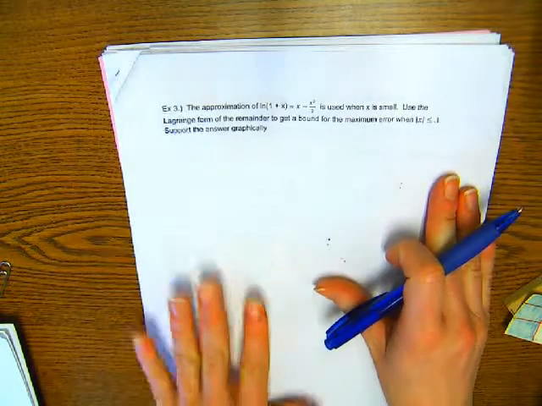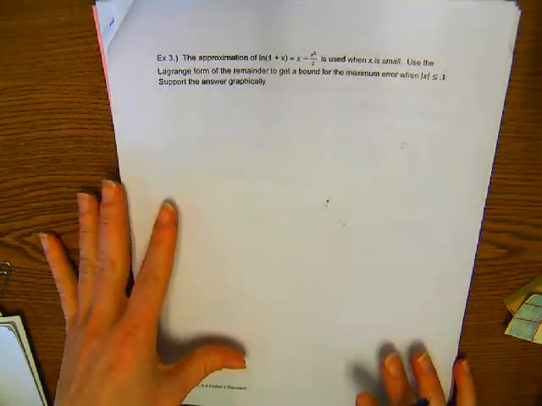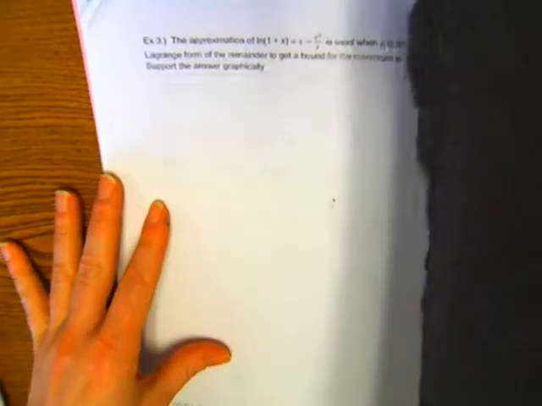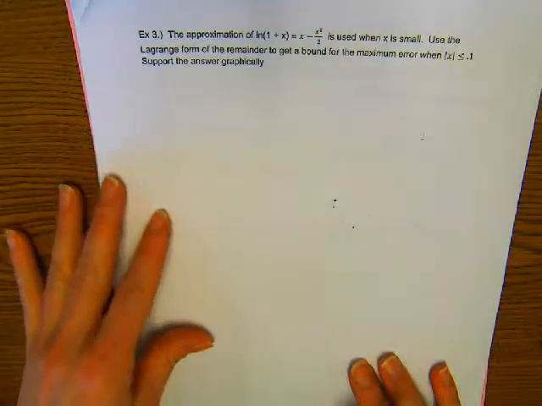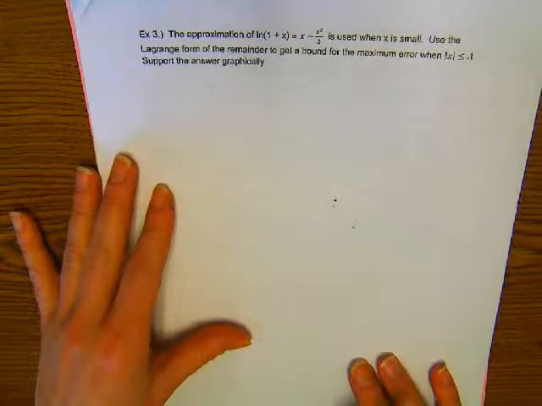Okay, so we're going to do the last example, example 3. You were asked: the approximation ln(1 + x) ≈ x − x²/2 is used when x is small. Use the Lagrange form of the remainder to get a bound for the maximum error when the absolute value of x is less than or equal to 1. Okay, and so we're going to support the answer graphically.